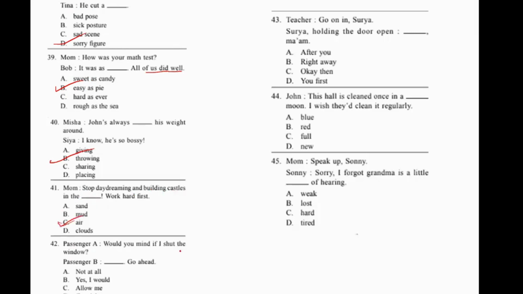Next, passenger A, would you mind if I shut the window? Passenger B, dash, go ahead. It means he's giving the permission. So would you mind? No, not at all. Go ahead. Okay, so option A is the correct answer.